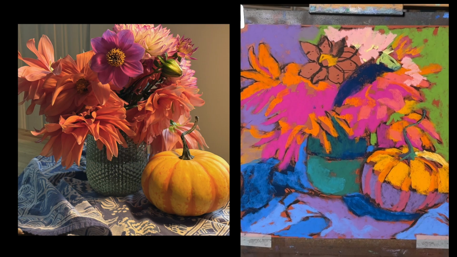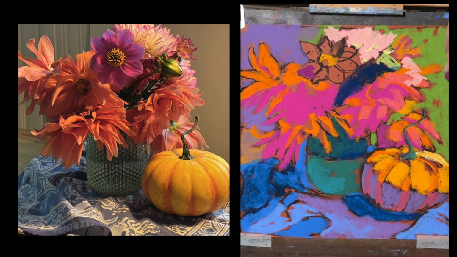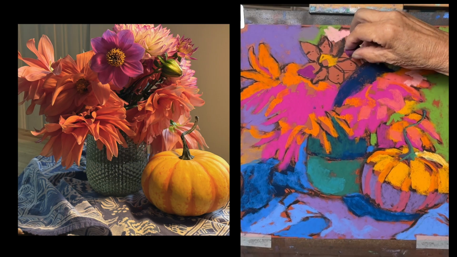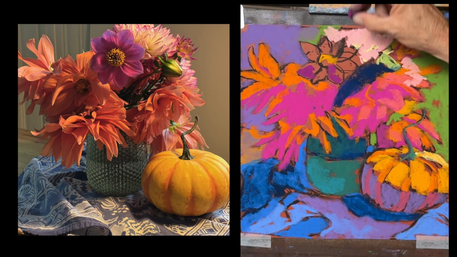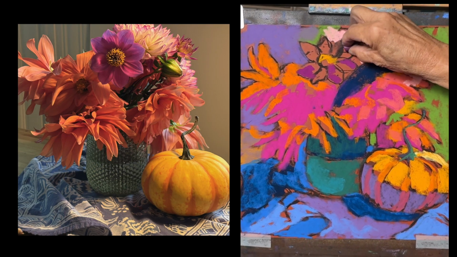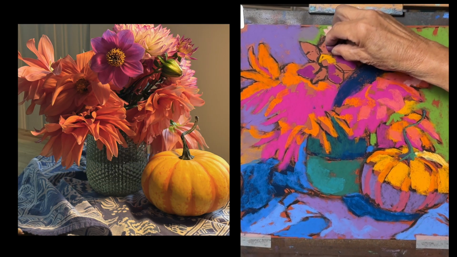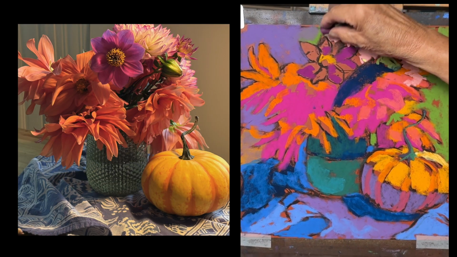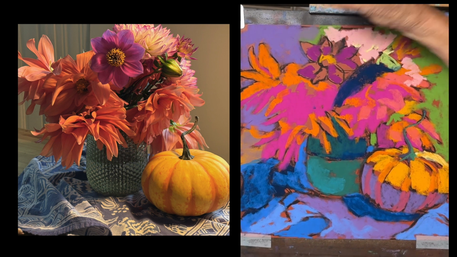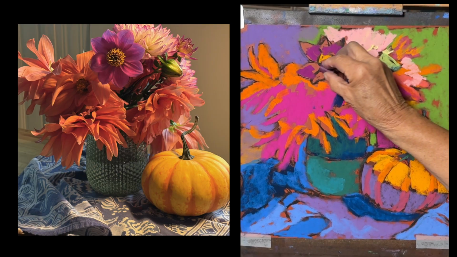So I'm pretty sure I'm going to have to switch over and use my more expensive pastels at some point. That's basically why I have them, is for painting flowers. I'll just see how far I can go with just the Rembrandts.